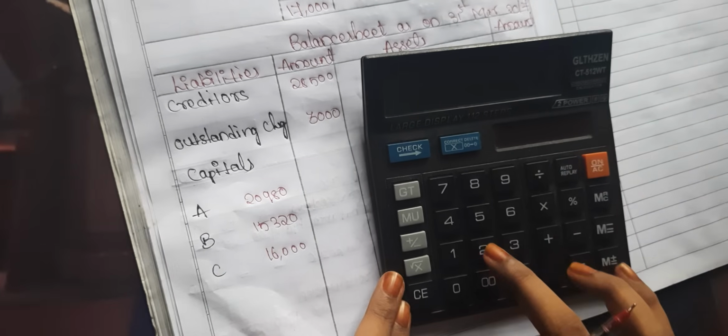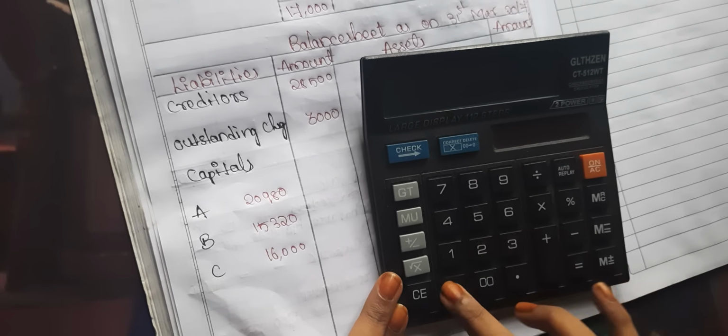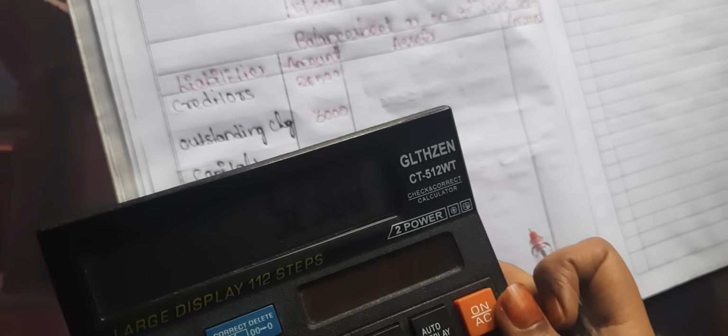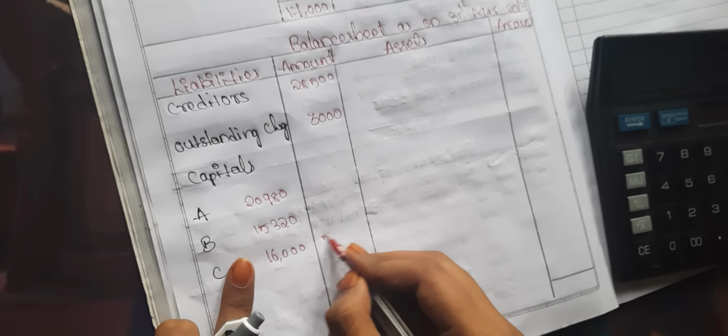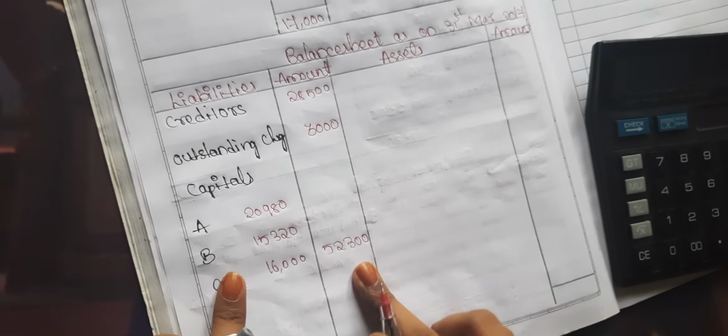We need to add these three. 2980 plus 15,320 plus 16,000 is 52,300. Done. Now add all these amounts.